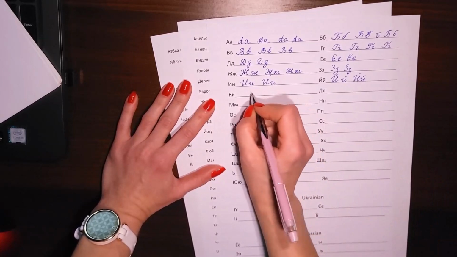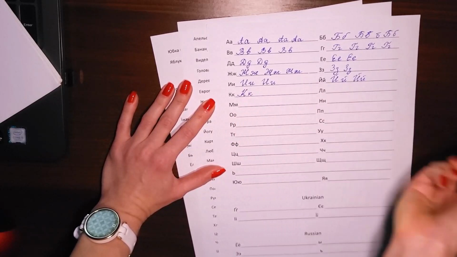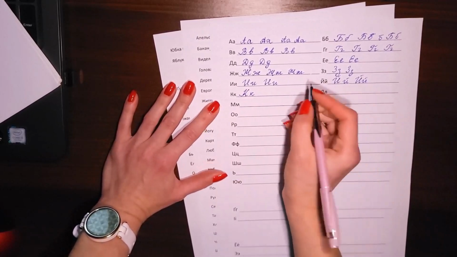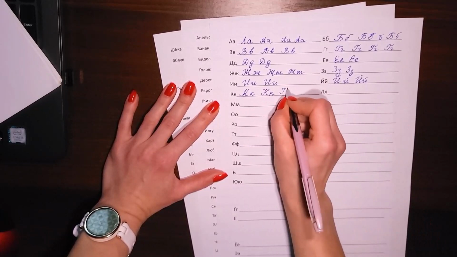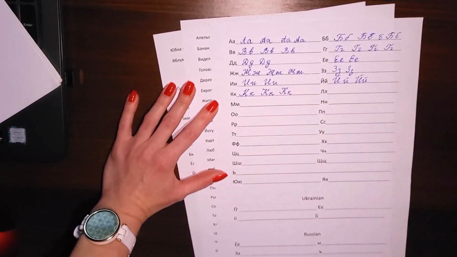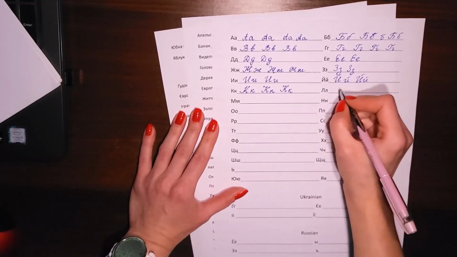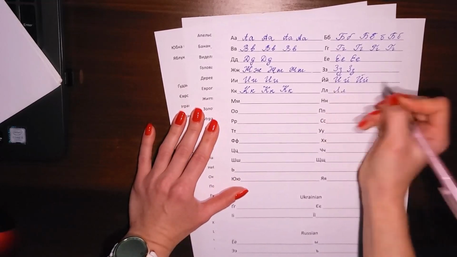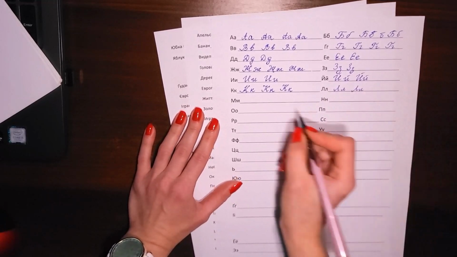K. At school, children study like this, similar. I write like this. Big and small. L. Big and small.